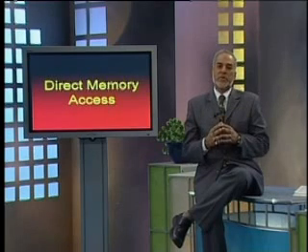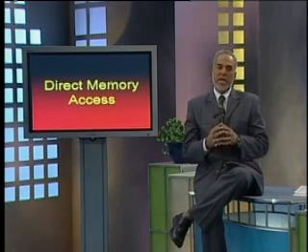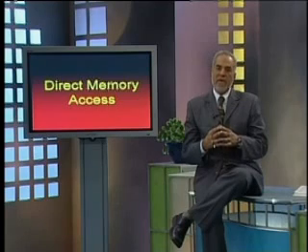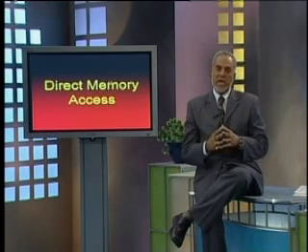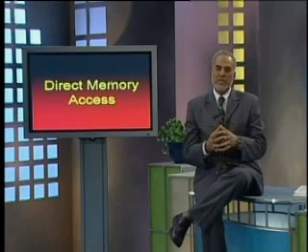What is the consequence? The consequence is that we need to have another chip which is a DMA controller. Now DMA controller could be a CPU in itself, and it would control the total activity and synchronize the transfer of data.